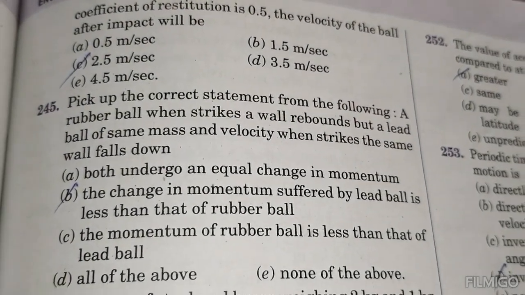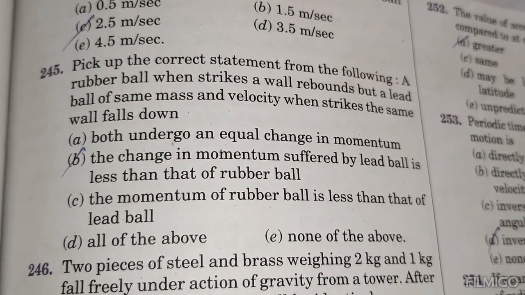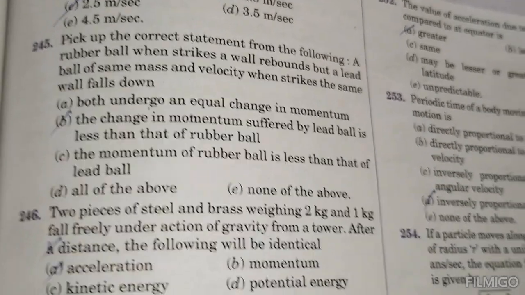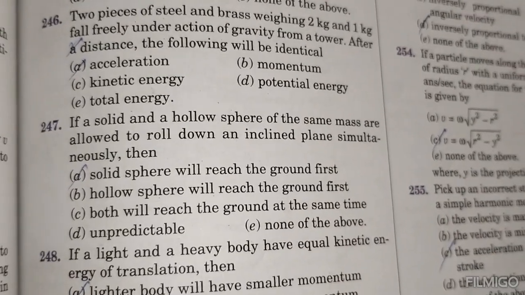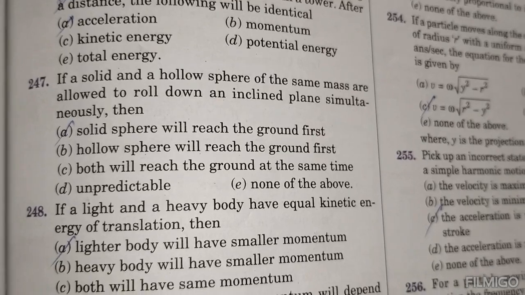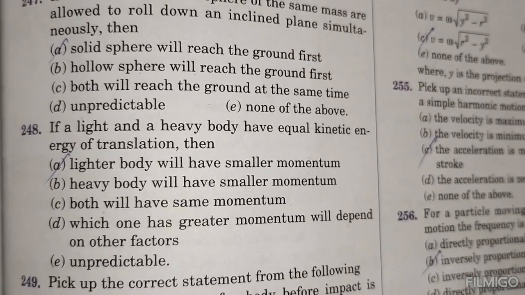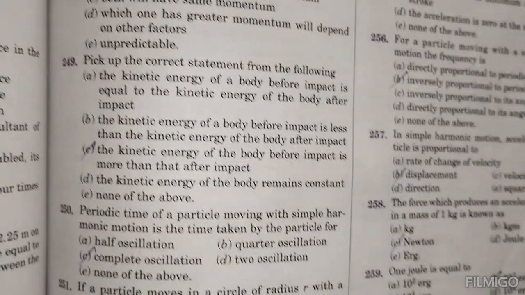Pick up the correct statement of the following. A rubber ball rebounds when it strikes a wall, and a lead ball of the same mass and velocity strikes the same wall. The change in momentum suffered by the lead ball is less than that of the rubber ball. A solid and a hollow sphere of the same mass are rolled down an inclined plane simultaneously. The solid sphere will reach the ground first. If a light and a heavy body have equal kinetic energy of translation, the lighter body will have a smaller momentum.